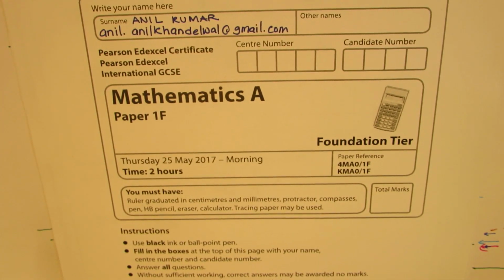So that was the foundation level test GCSE 2017.